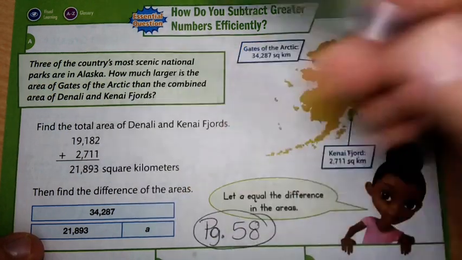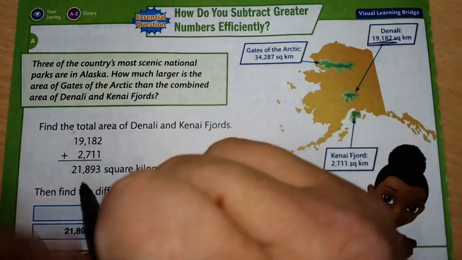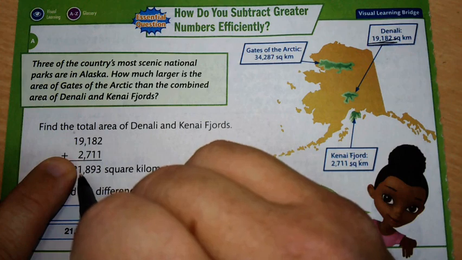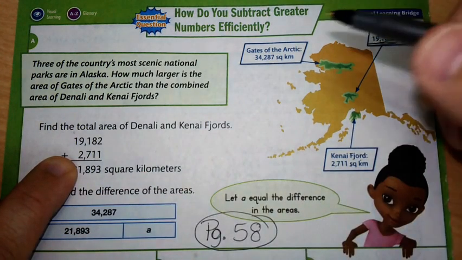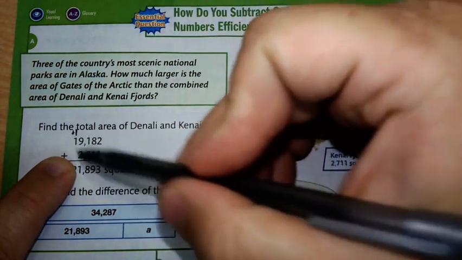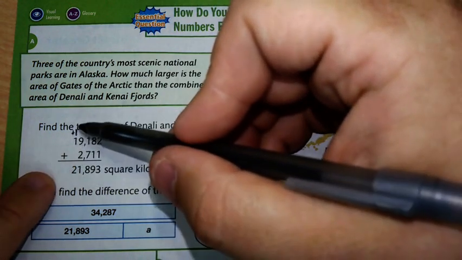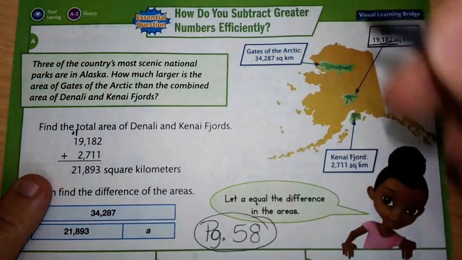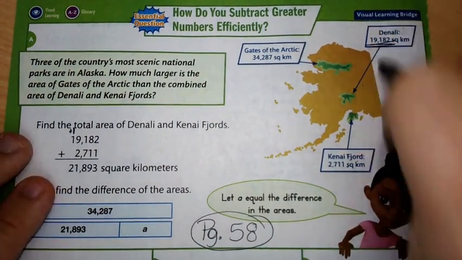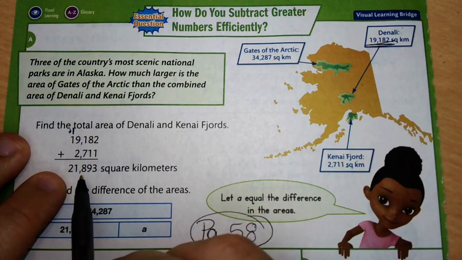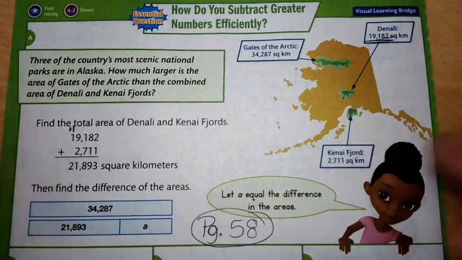And if you remember, when we've added large numbers before, I can't put an 11 in one place value. This is the thousands place value. I can only put one digit there. So the other digit actually comes over here, and we have to add that to our 10,000s. So my 11 gets separated into those two place values. 1 plus 1 is going to give us 2. So what they're saying is Denali and Kenai together is 21,893 square miles. All right.